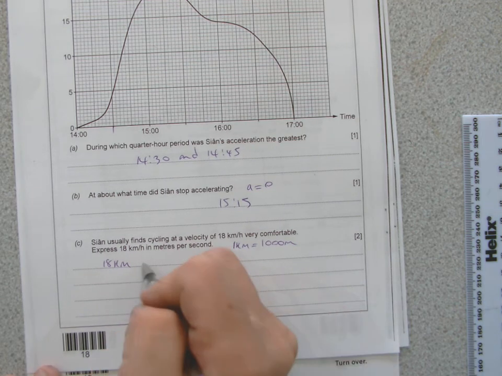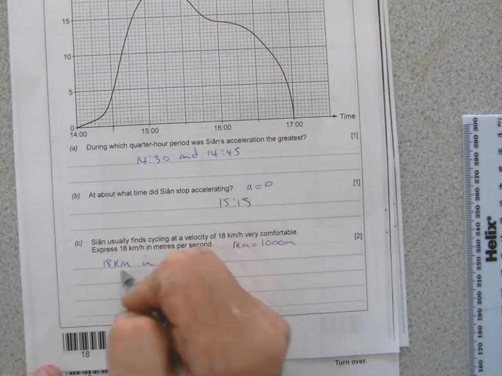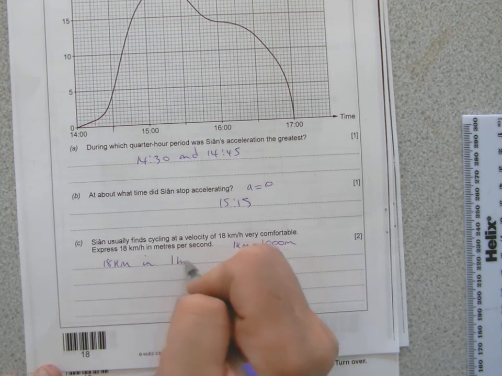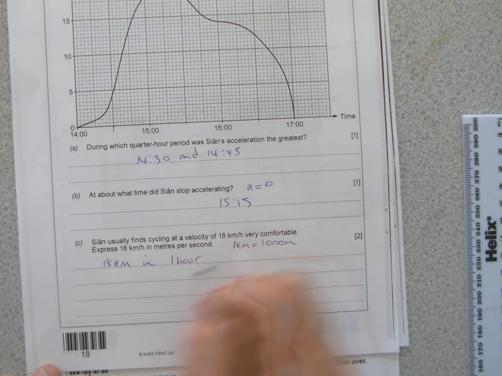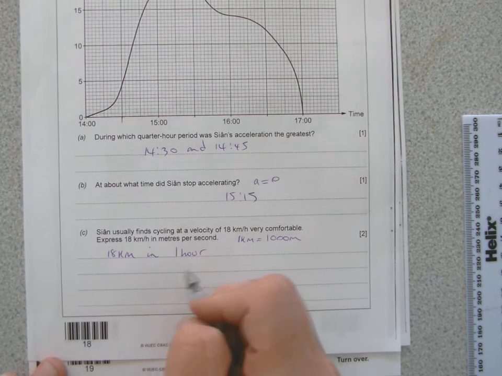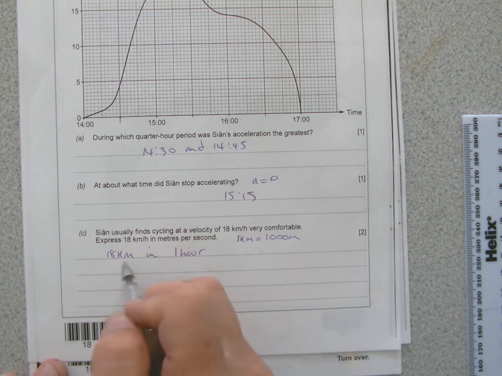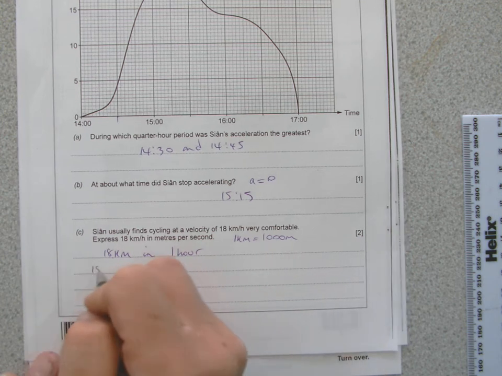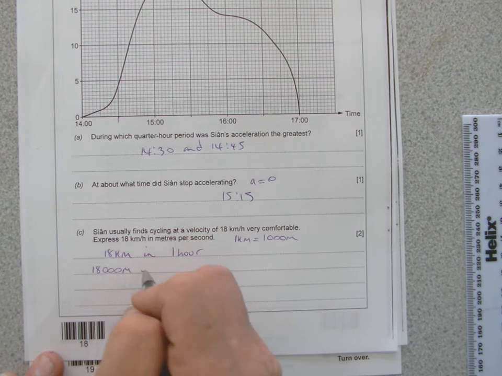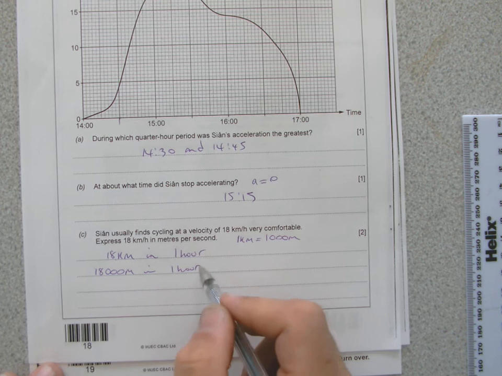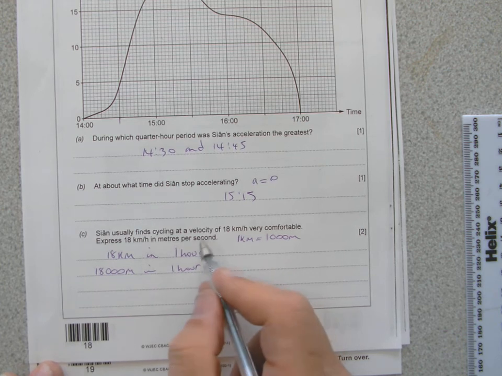Now, what I do is I write it like this: 18 kilometers in 1 hour. That's what that is, isn't it? 18 kilometers per hour. It's 18 kilometers in 1 hour. I'm going to change that to meters. So 1,000 meters is a kilometer, so that'll be 18,000 meters in 1 hour. And I'm going to scale it. I need to scale it down, don't I? I need to make this time period a lot smaller. We need to get to a second.